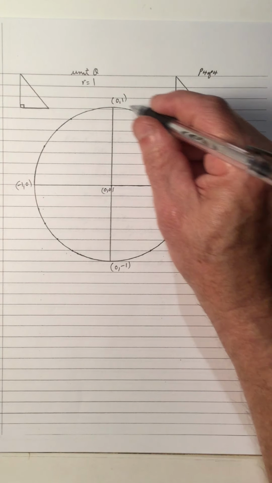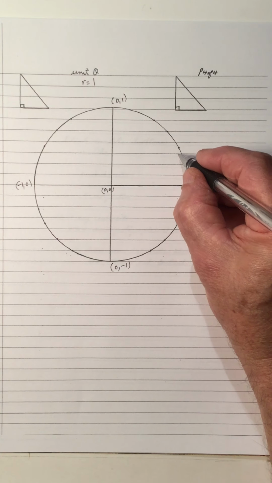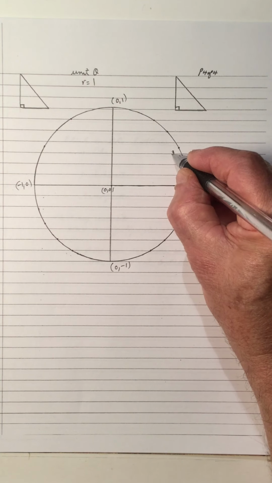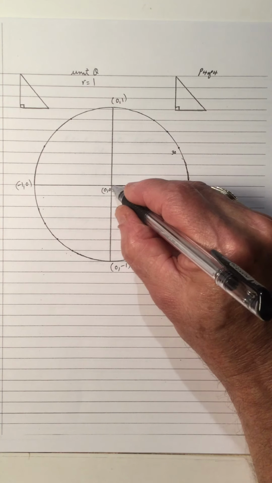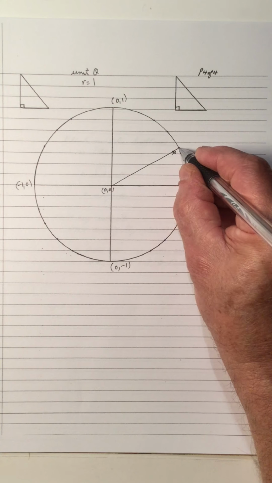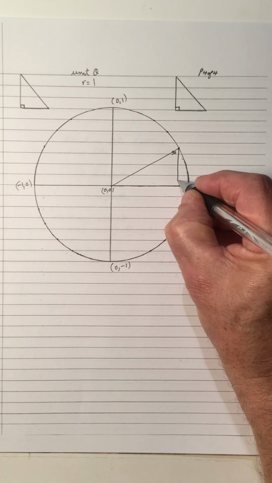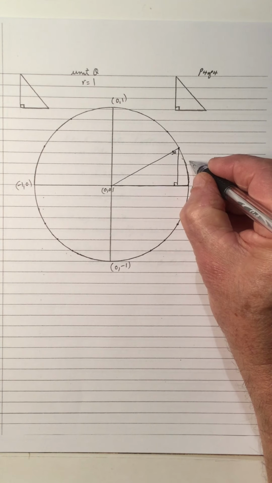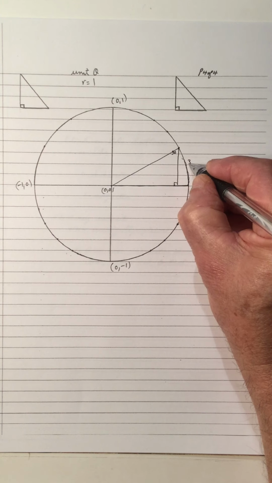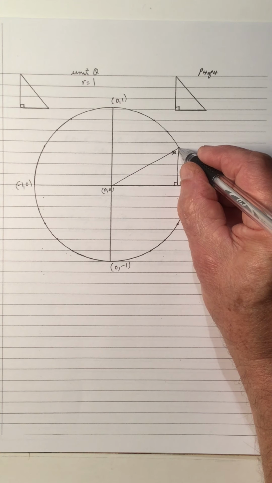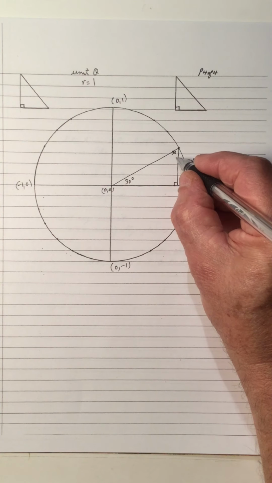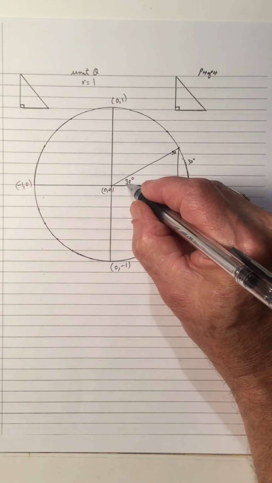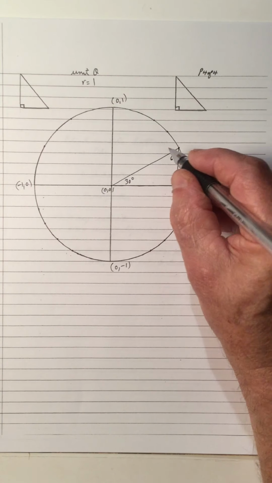So we're going to rotate. And if we do a rotation of 30 degrees from here to here, and we draw a terminal arm out to that point, and we drop a perpendicular to the x-axis, this rotation of 30 degrees makes this a 30 degree reference angle. So this makes it a 90, and that's a 30, and that's a 60.